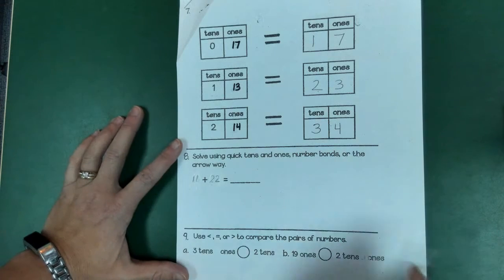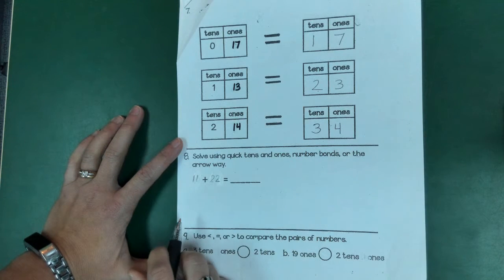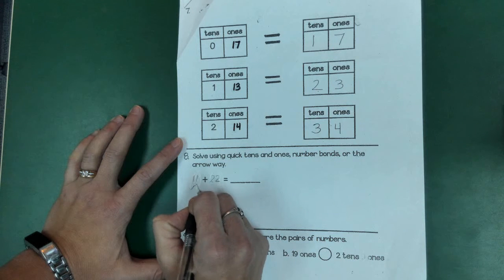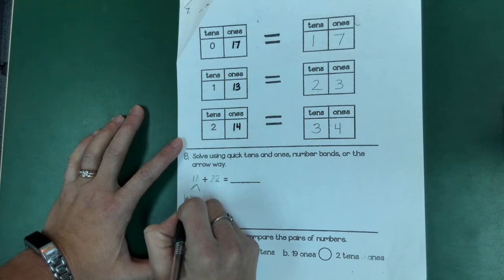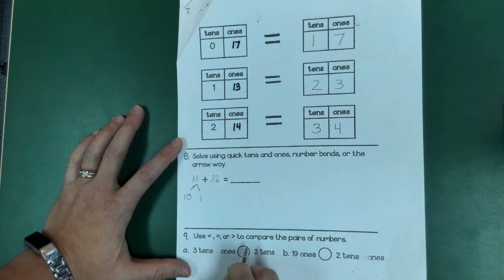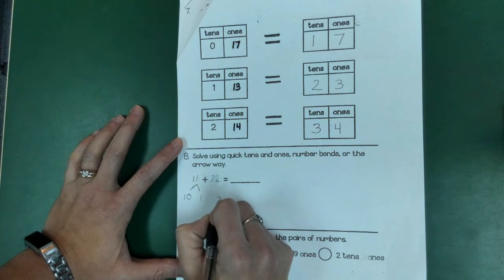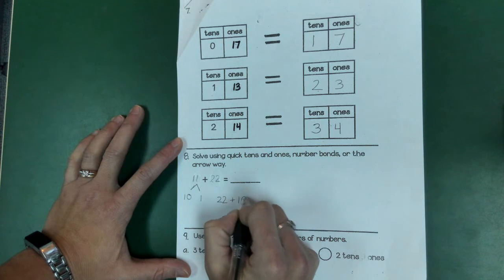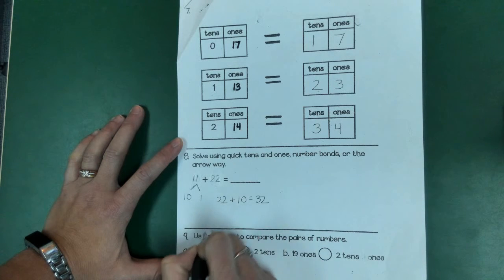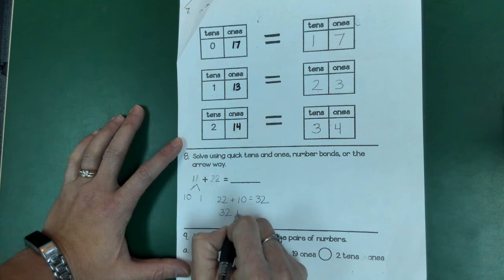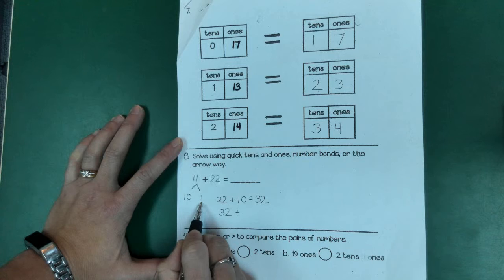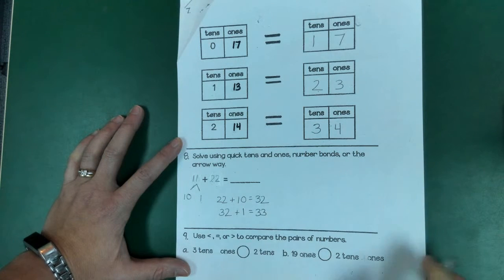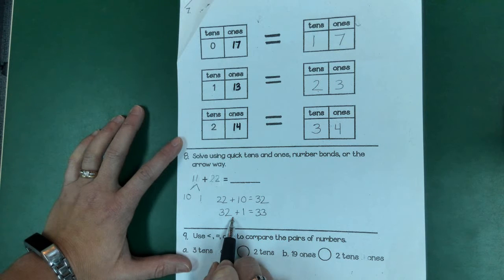All right, here's how I would solve 11 plus 22 using a number bond. I want to start with the bigger number, so I'm going to make my 11 into 1 ten and 1 one. And then I'm going to start with the biggest number, and I'm going to say 22 plus, here's my 10, equals 32. And then I have to add my 1, so I'm going to say 32 plus 1 more is equal to 33. So if you did it as a number bond, check your work.